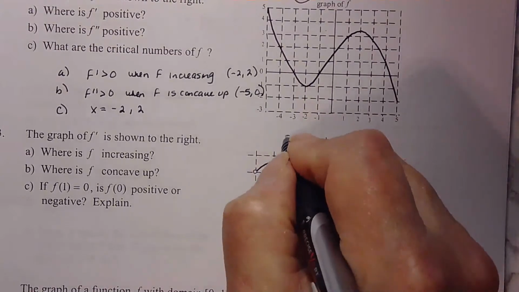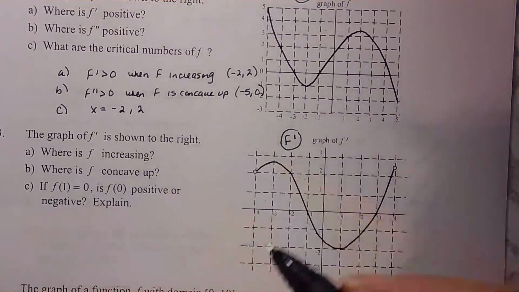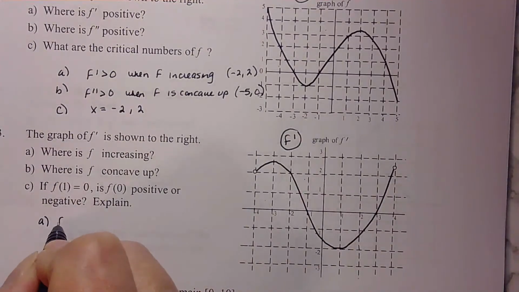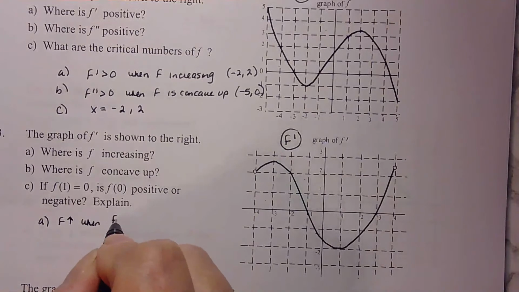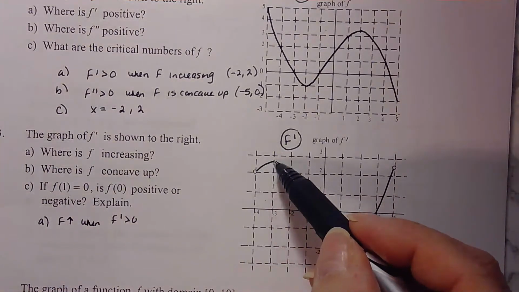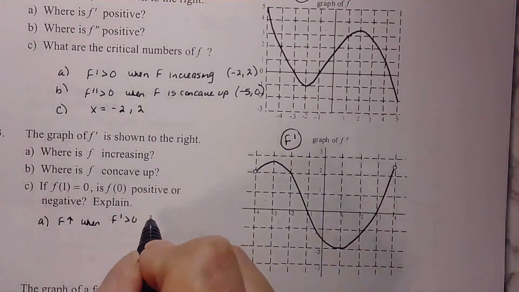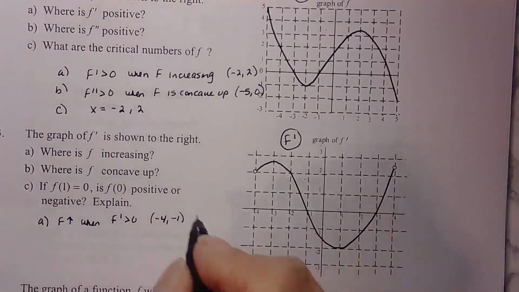This is the graph of the derivative, so I have to be very careful. Where is f increasing? F is increasing when f prime is positively valued. F prime is positive from -4 to -1 and from 3 to 4.